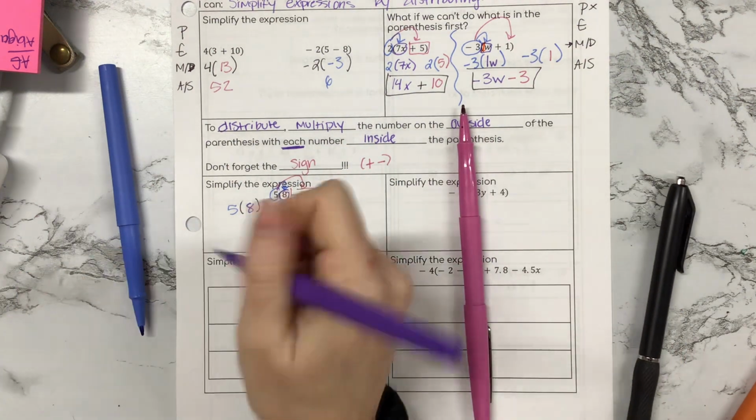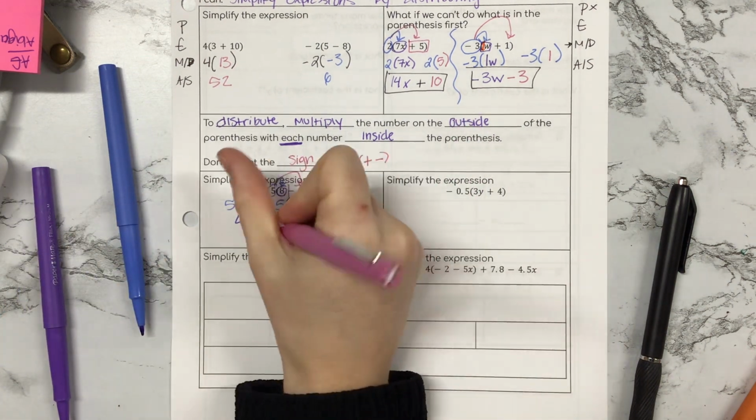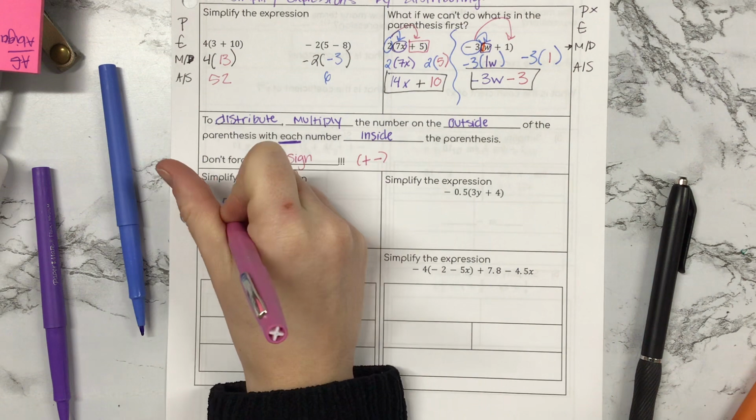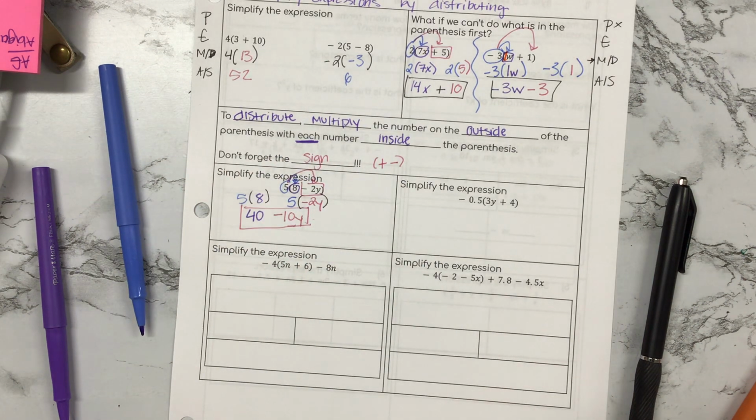5 times 8 is 40. 5 times negative 2y is negative 10y. And then I can't add, subtract, multiply, or divide those anymore. I'm done. So that's it.